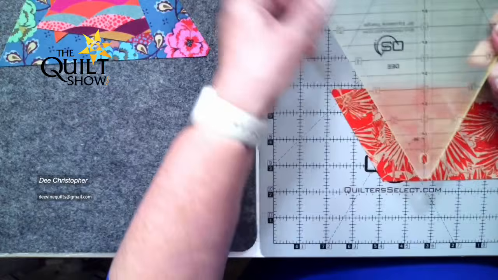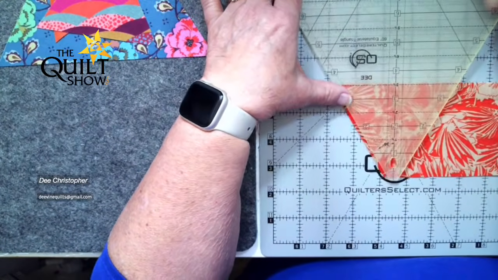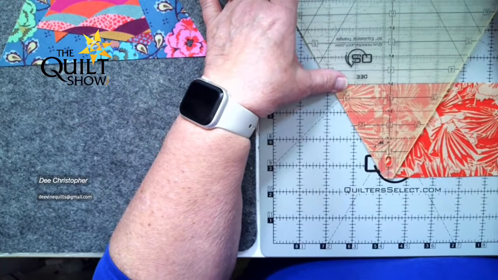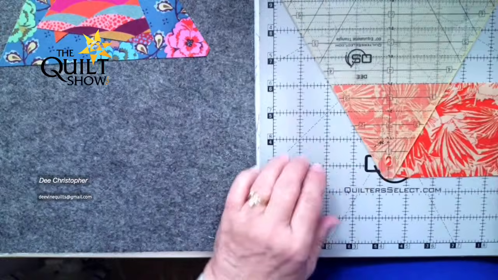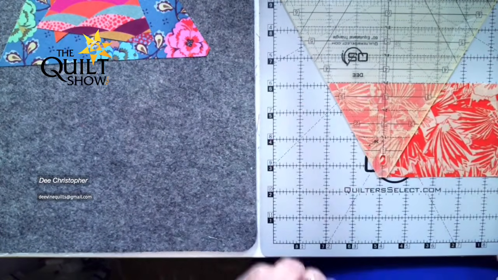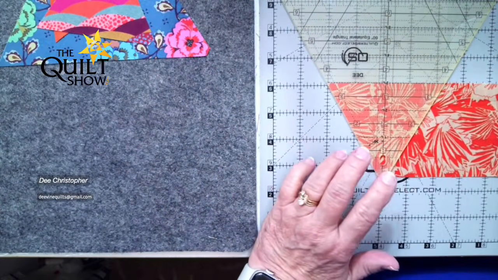turn this around, and you're placing this on there so that you have the 3.5 inch line. It reaches the top.